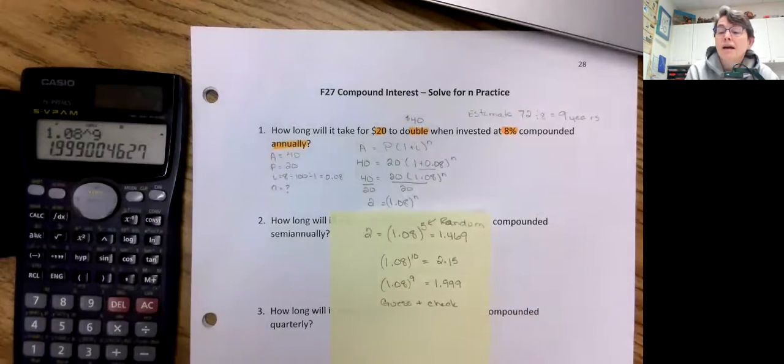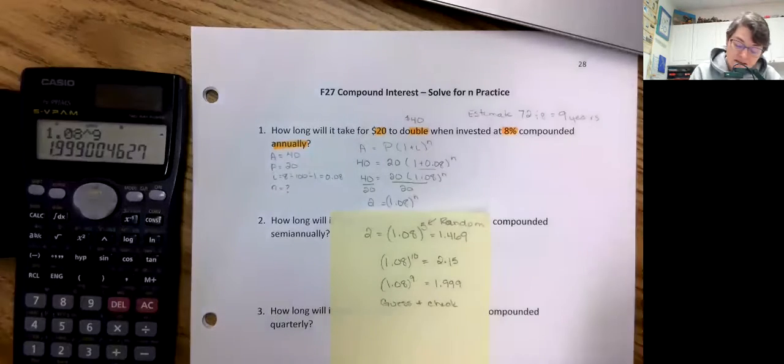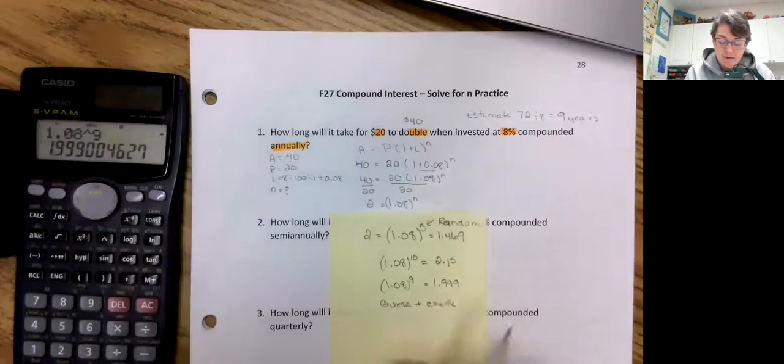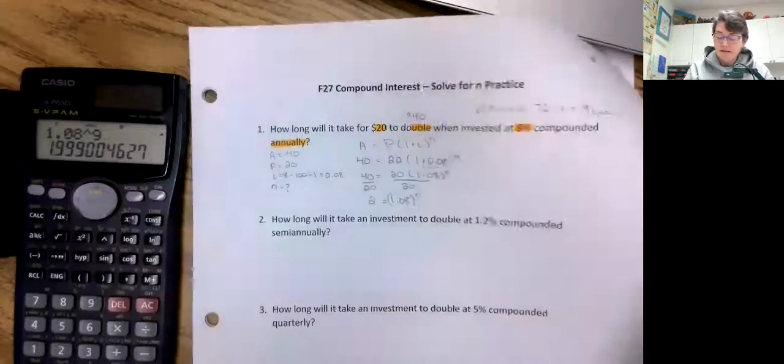But if you can't come up with anything, your brain is not working, and you kind of forget how to do this, that's what you do. It's guess and check. I will remember to put this with the answer key.